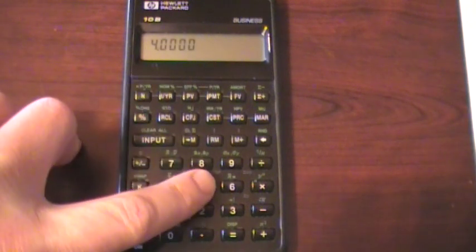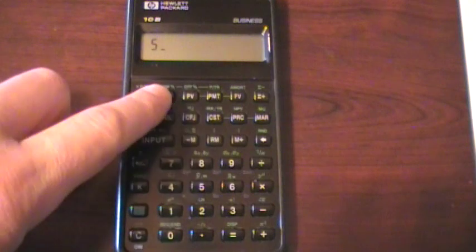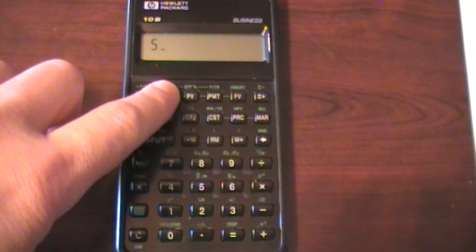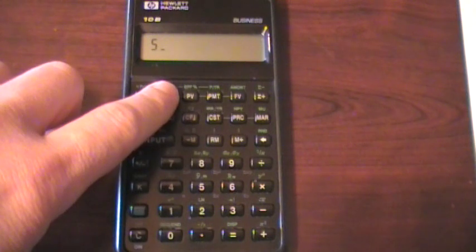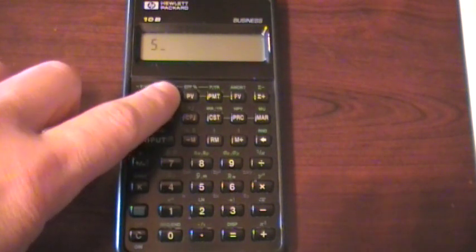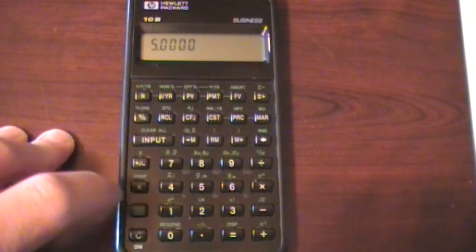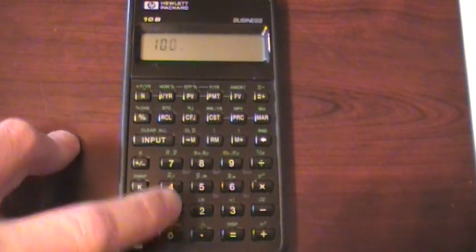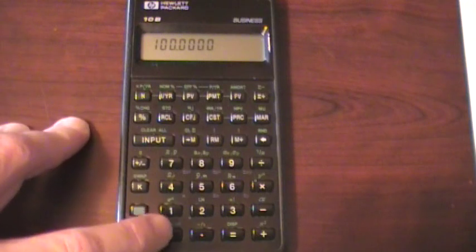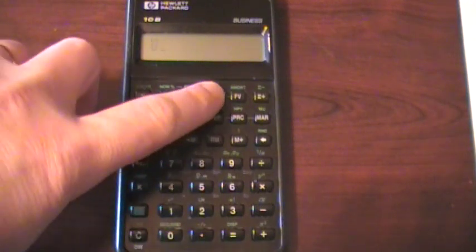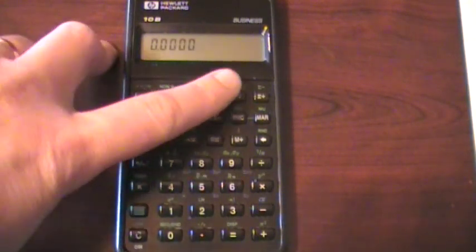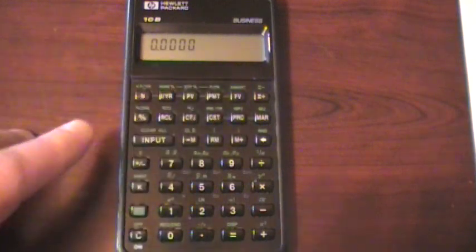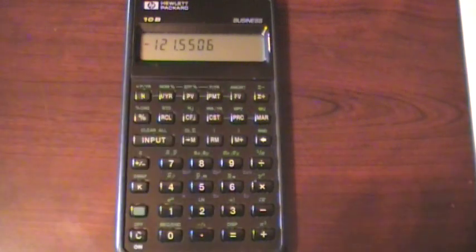5 for the interest rate, because note that the interest rate of 10% was quoted as an annual rate. Interest rates are always quoted as annual rates, but we want semi-annual compounding, so we divide by 2. $100 for present value and 0 for payment. Hitting the future value gives $121.55.